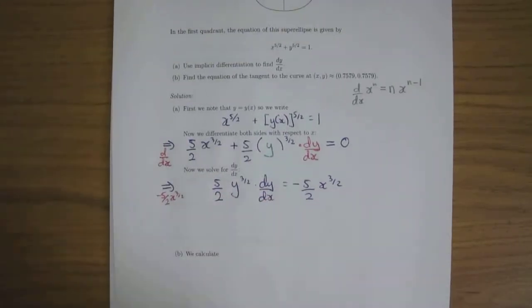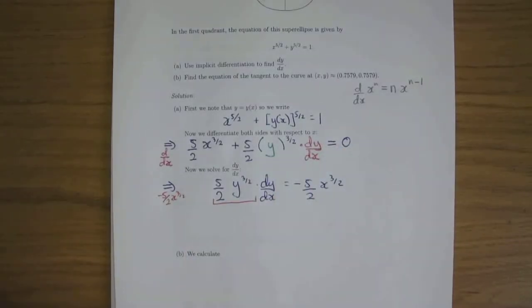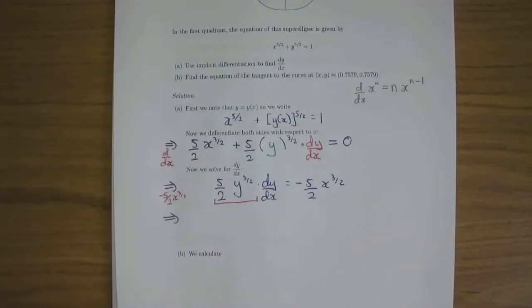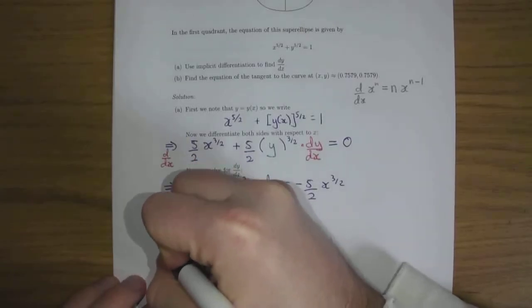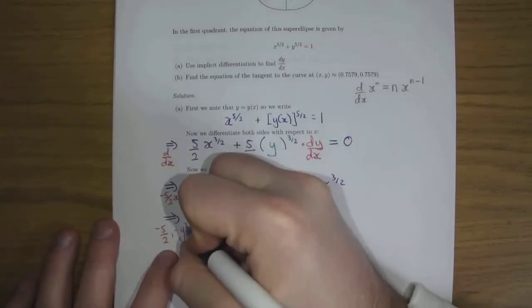It's multiplied by this. So the inverse of multiplying by this is dividing by this. Now this is a little bit more difficult because they're not all numbers. So actually I'm going to have to do something else. Probably my best bet here is to do two things at once. I'm going to divide both sides by 5 over 2, but I'm not going to write down exactly what that means. And then I'm going to divide both sides by y to the power of 3 over 2.